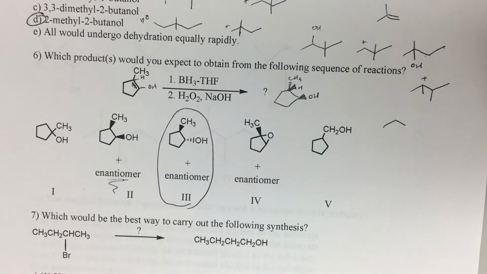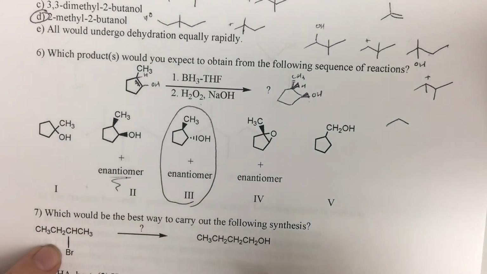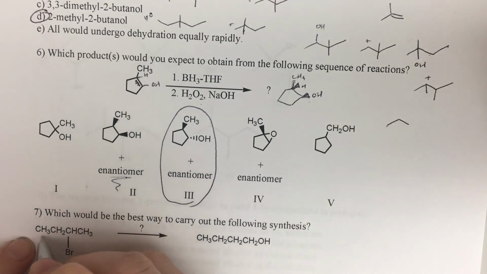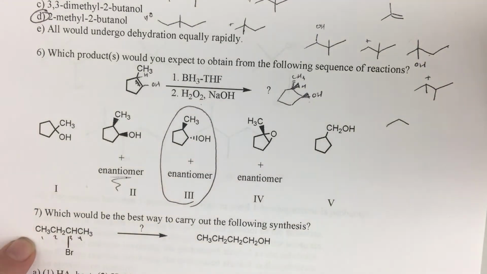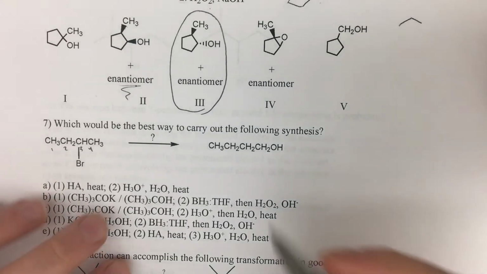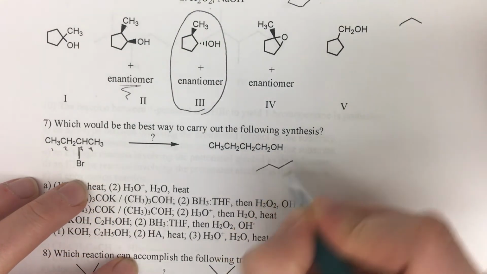Okay, so for the next question, which would be the best way to carry out the following synthesis? Okay, we have a few options here. Let's see, we're going from, I'm going to draw this out. 1, 2, 3, 4. See, I still number my carbons even after all this time.